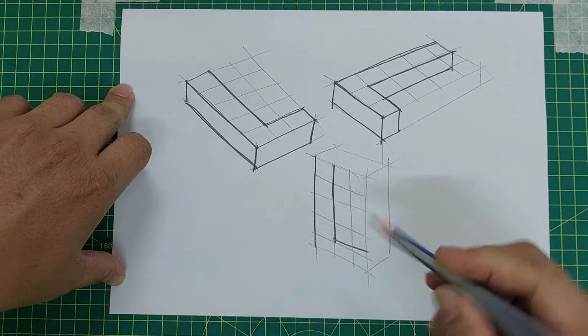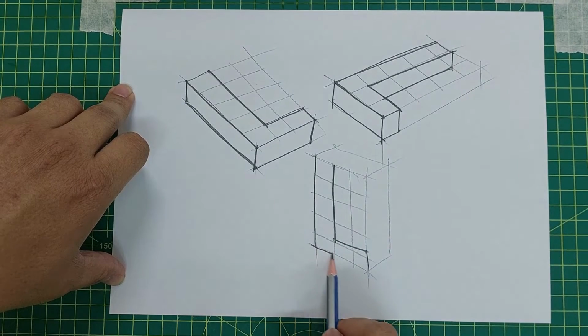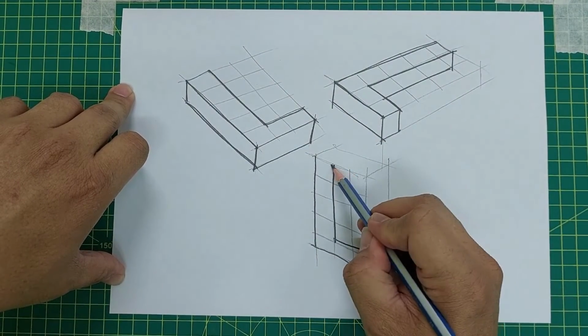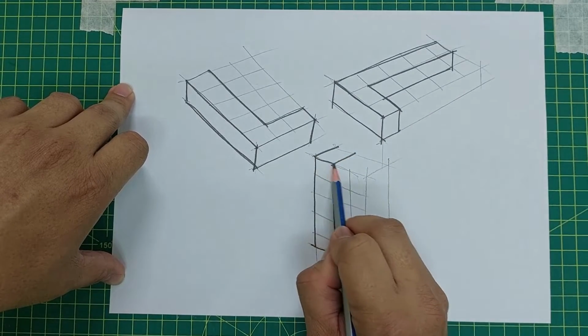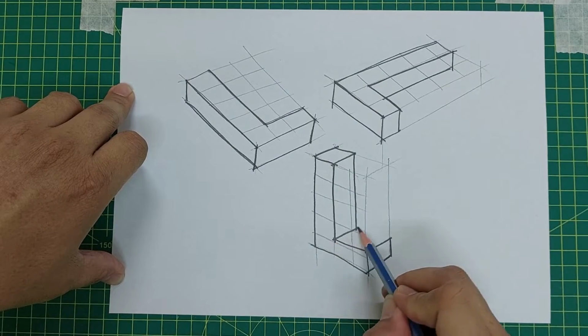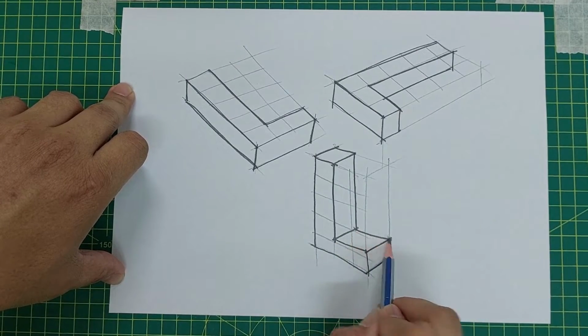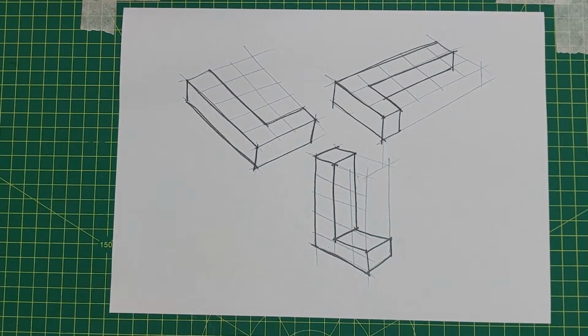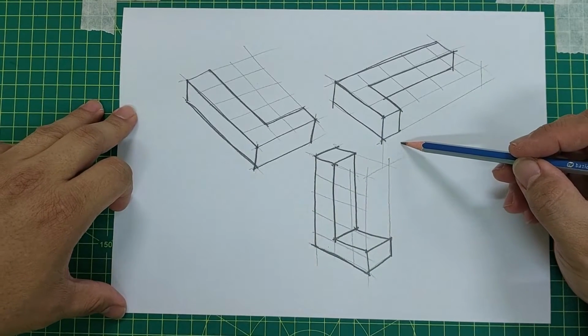This is a little bit thicker here. Like this. And then I project parallel lines, parallel to the axis of the isometric, and then I parallel down, and this is my letter L. So it's relatively simple.